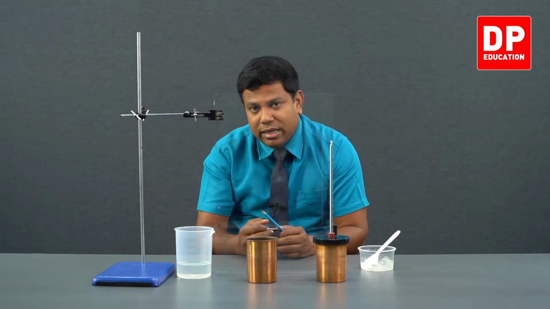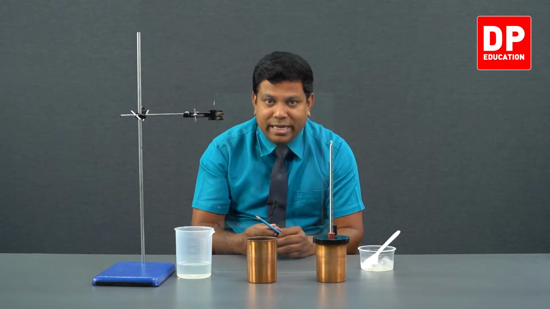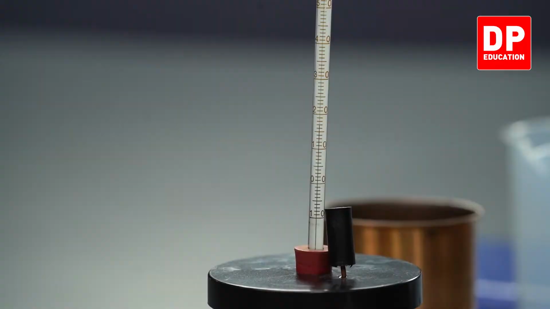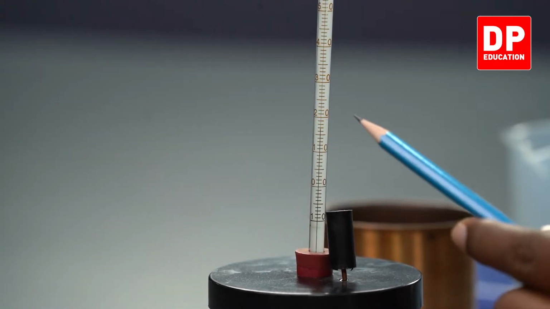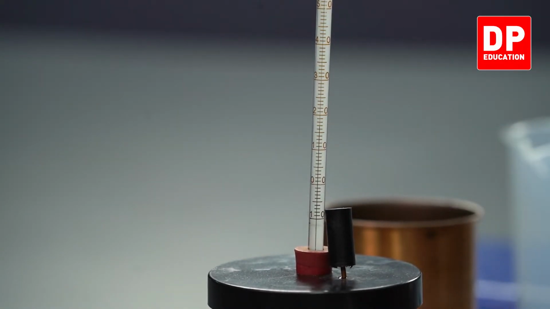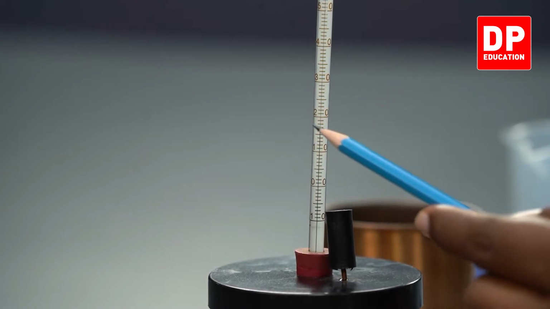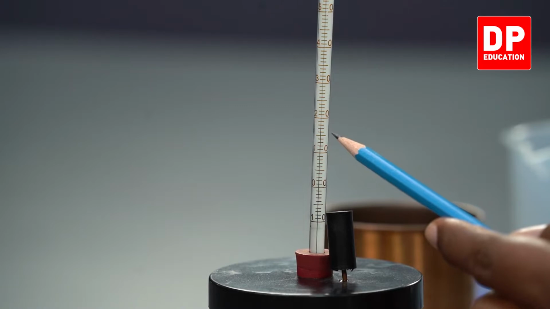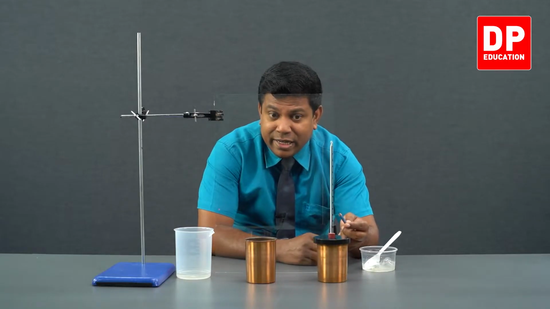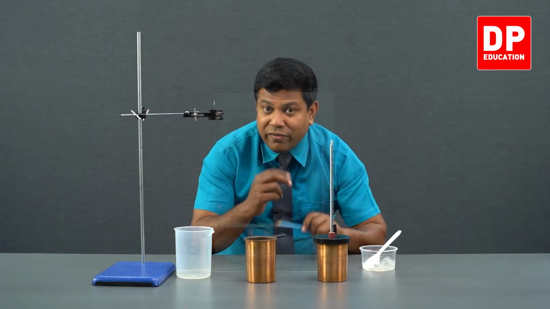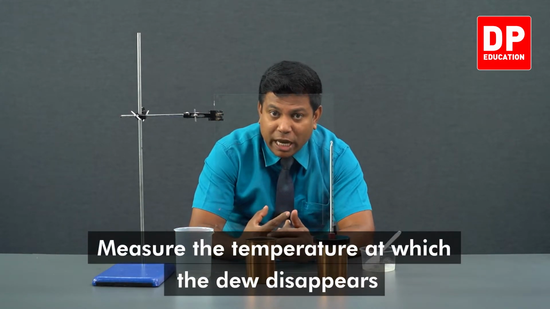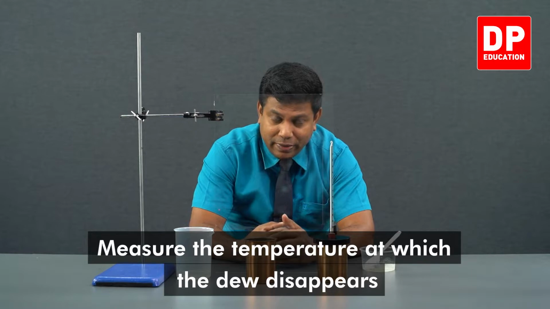Now let's wait until the temperature goes up and see at what point the dew starts vanishing. Students, now you can see when the temperature is increasing, now it is at 17, can you see? At 17 degree, the dew that was formed on the outer surface starts vanishing. That means the surface is becoming shiny again, right.